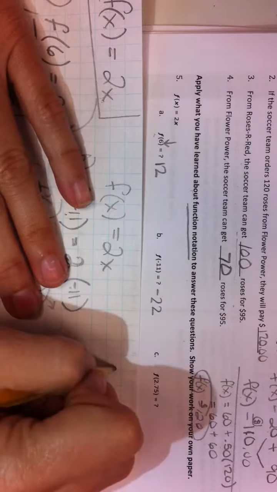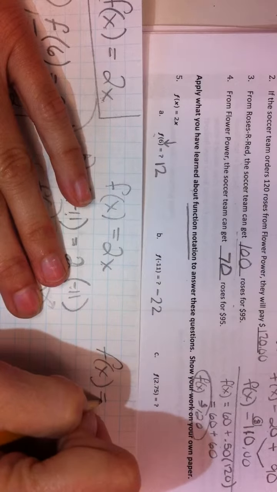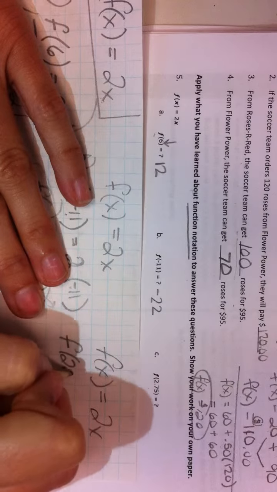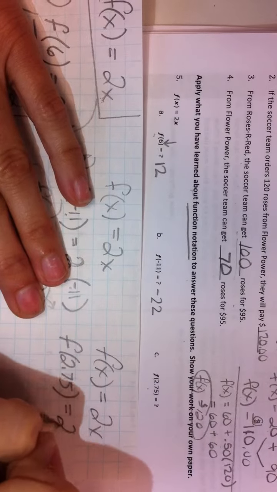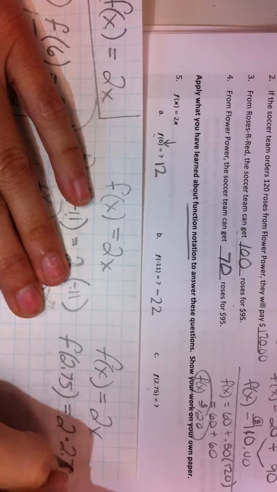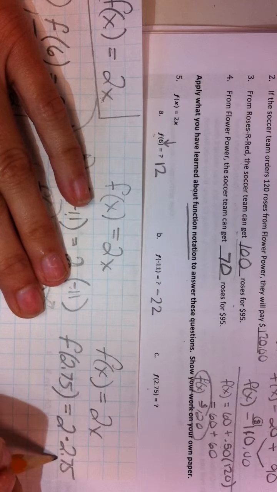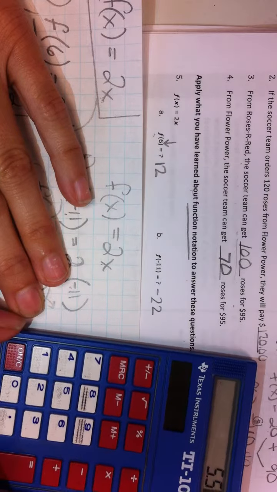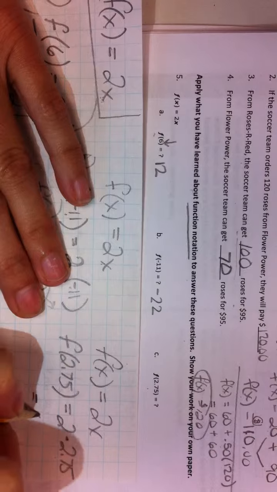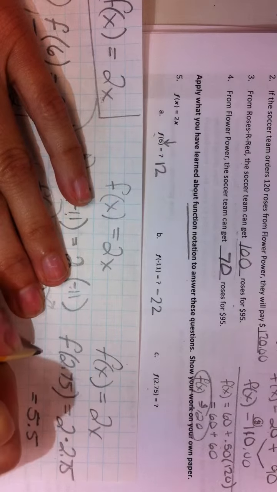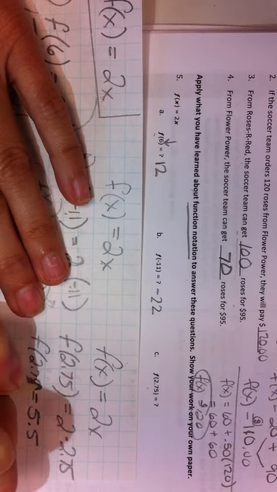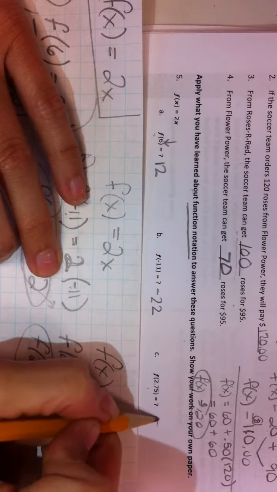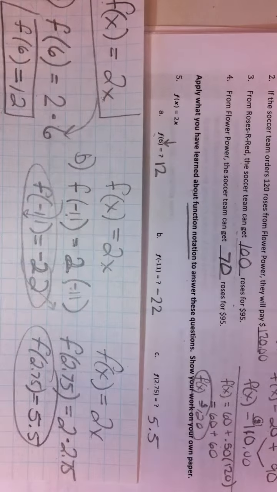Now we've got to take that same function again, f of x, and we've got to plug in 2.75 for x. So we're going to plug in 2.75 for x. Well, 2 times 2.75 gives you 5.5. So 5.5 is what comes out of this machine when I put in 2.75. So if I put in a 2.75, I get out a 5.5.